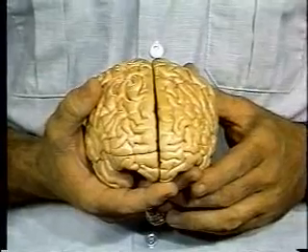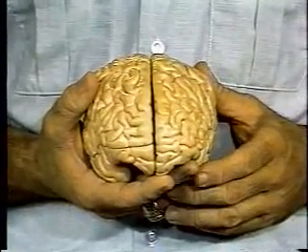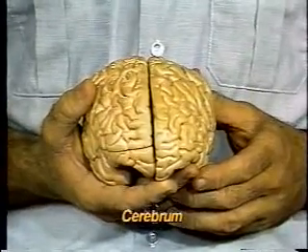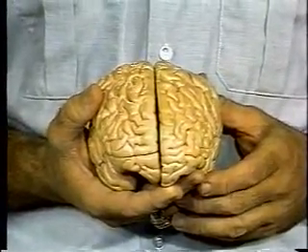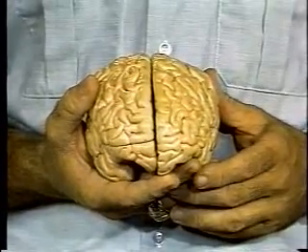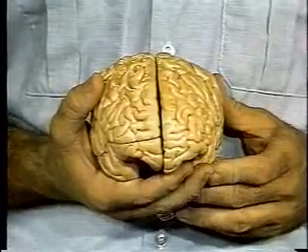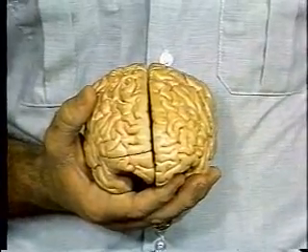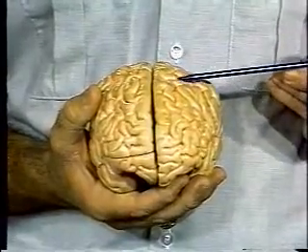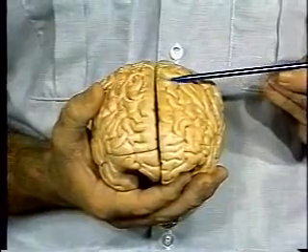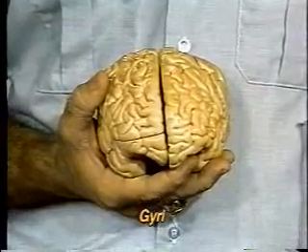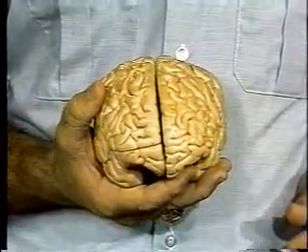Let's continue our discussion of the central nervous system by now looking closer at the cerebrum. The cerebrum is the larger, superior portion of the brain. There are a number of terrain features or landmarks associated with the cerebrum that we need to become familiar with. We'll begin by looking at the ridges or little bumps that are seen on the surface of the cerebrum. These ridges are referred to as gyri. Gyrus is the singular of that term.